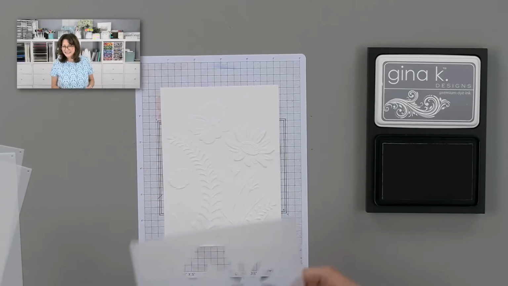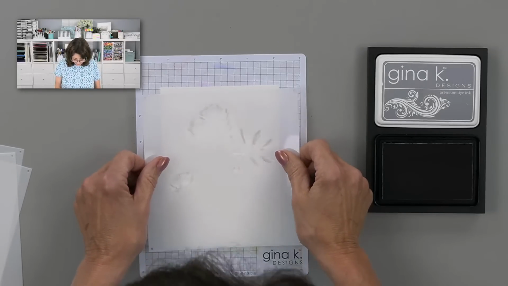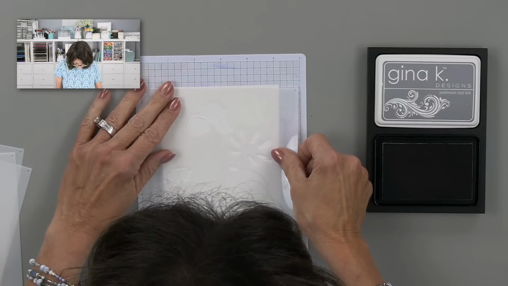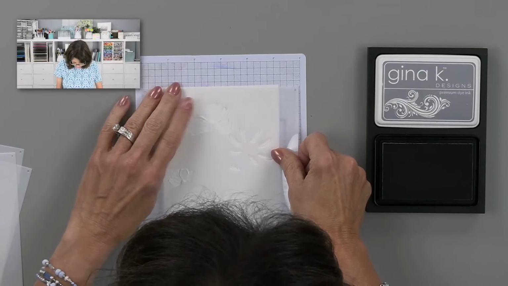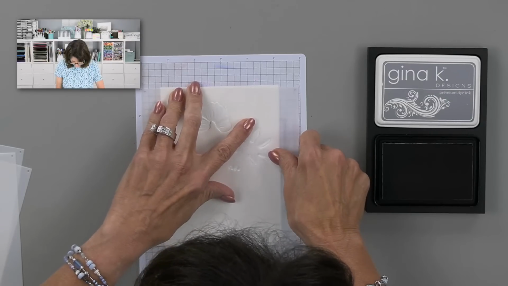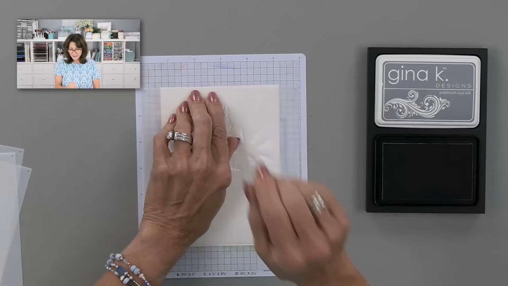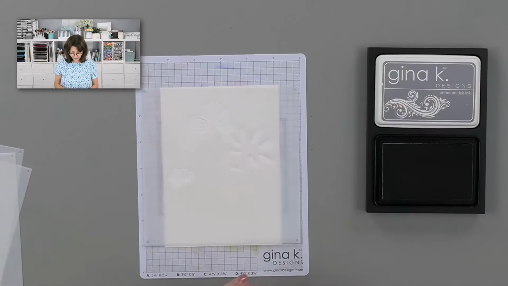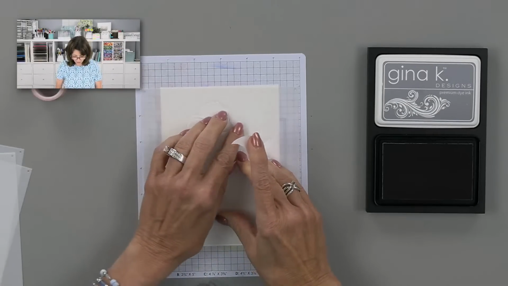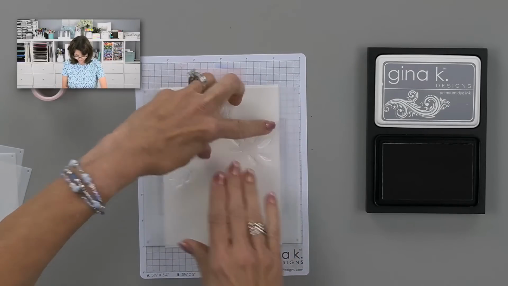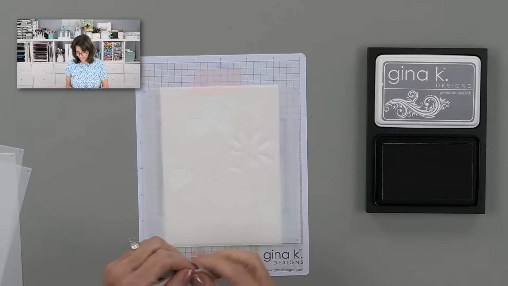So, okay. Now I'm going to pop this stencil on top, and you'll notice that these stencils are just a hair bigger than the design itself, and that's okay. That's kind of what we want, because we want to be able to get down around those edges just a little bit. But most of our ink blending is just going to be right along the top of the design. All right.